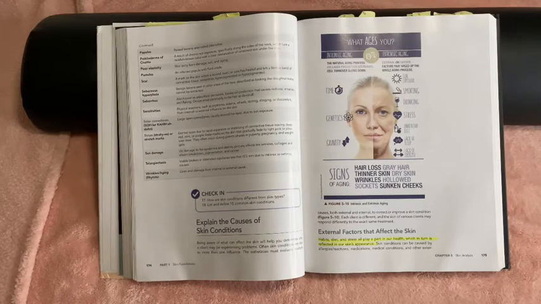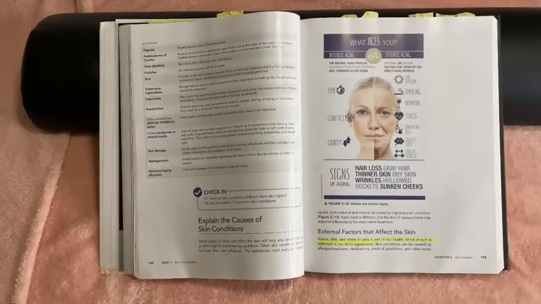Again, if you need to make flashcards to help you remember some of these terms, please go ahead and do so. All right, explain the causes of skin conditions. Being aware of what can affect the skin will help you determine why a client may be experiencing problems. Often skin conditions are due to more than one influence, okay?